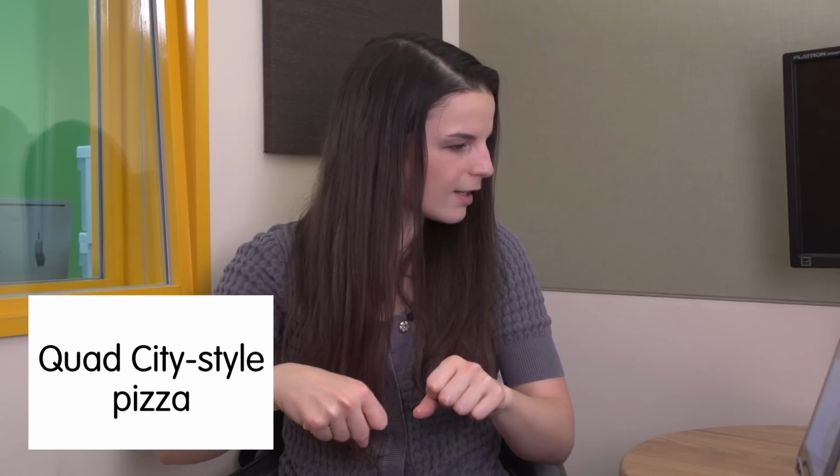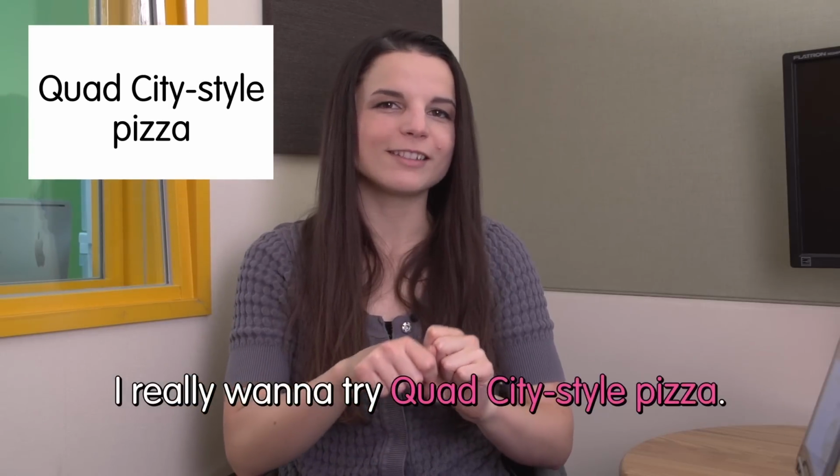Quad City style pizza. What is that? A thin crusted dough with this, ooh, that sounds good. Quad City style pizza has a thin crusty dough. Then in the sauce, there are red chili flakes and ground cayenne, so it's probably a little spicier than your average pizza. And then the pizza is cut into strips, not squares, not triangles, but long strips. In a sentence, I really want to try Quad City style pizza.